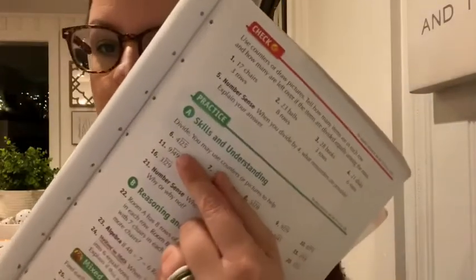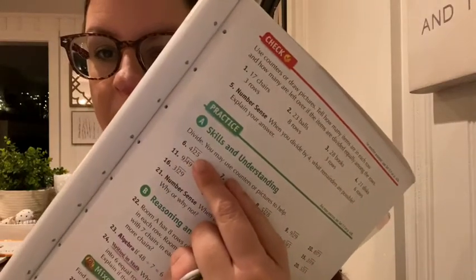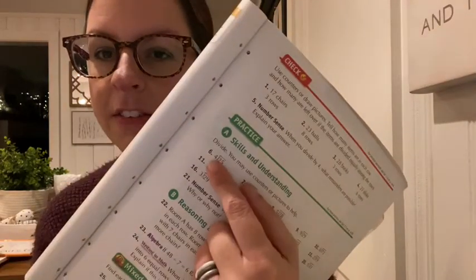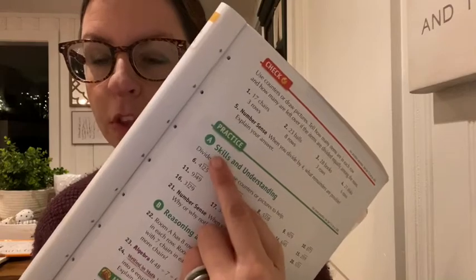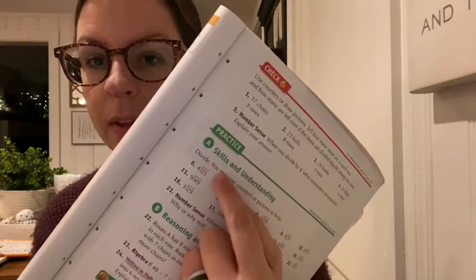Okay, so let's look at number 6, because you're not doing number 6. 25 divided by 4. Okay, that's how you read that. Remember, the dividend is on the inside, the divisor is on the outside, and then you put the quotient up at the top and the remainder. Okay, so 25 divided by 4, what would it be?